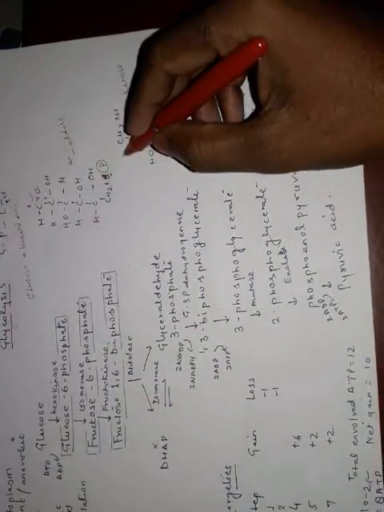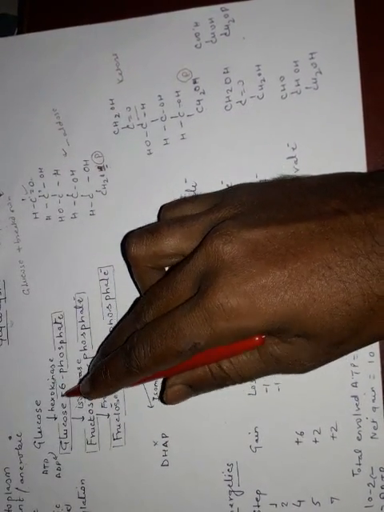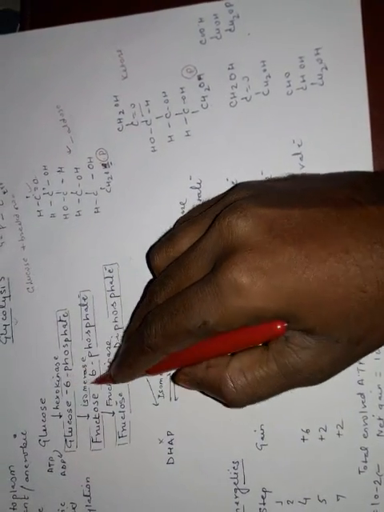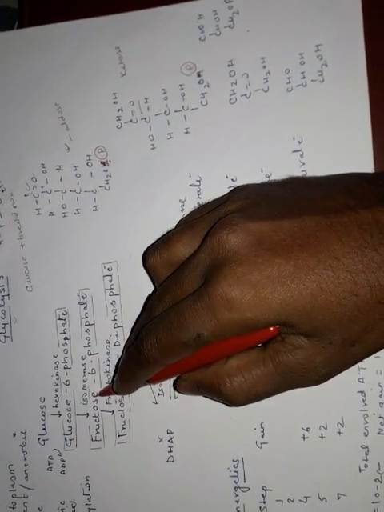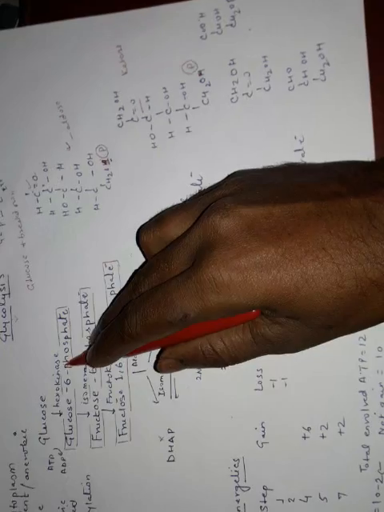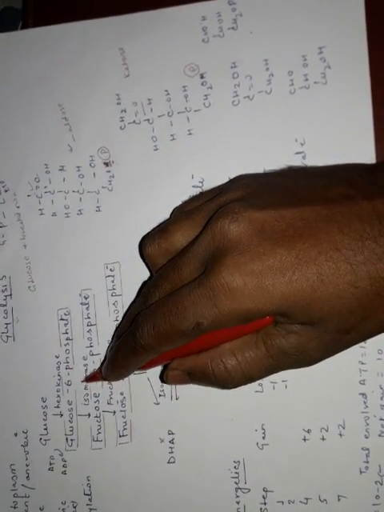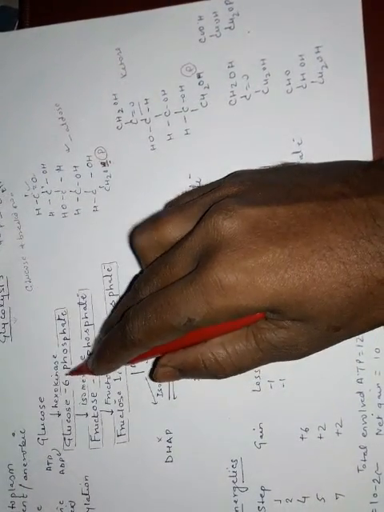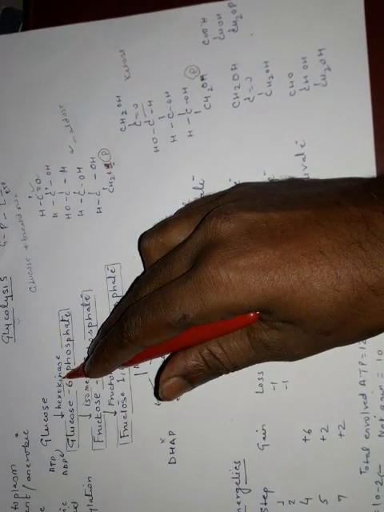This is a chemical modification. Glucose and fructose are both isomers, so here glucose changes to fructose, and this is called isomerase, because it is an isomer converted from one to another. Glucose to fructose, so it is called isomerase. There is no need to memorize the enzyme names, because the enzymes are named according to the concepts.